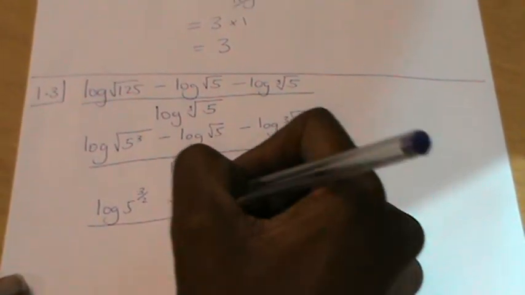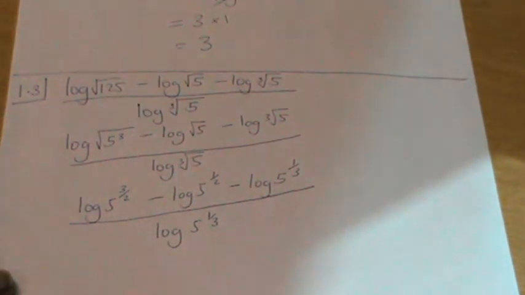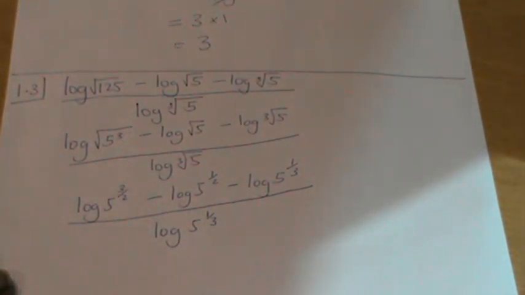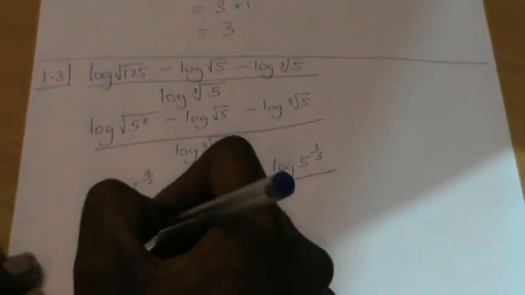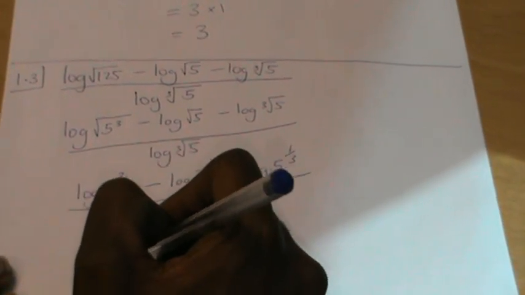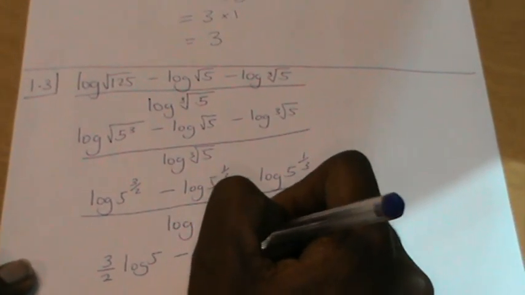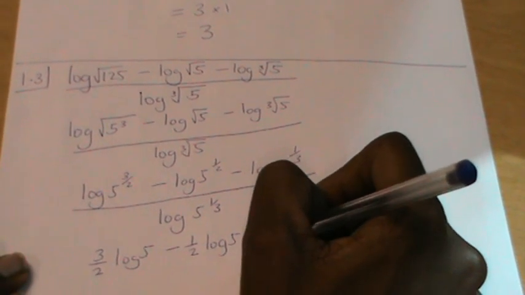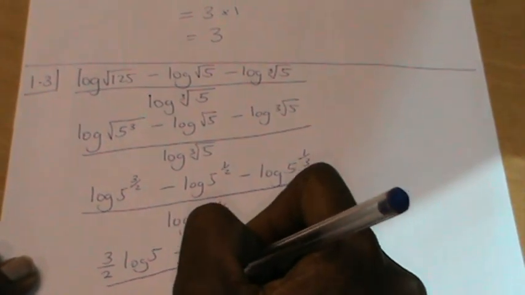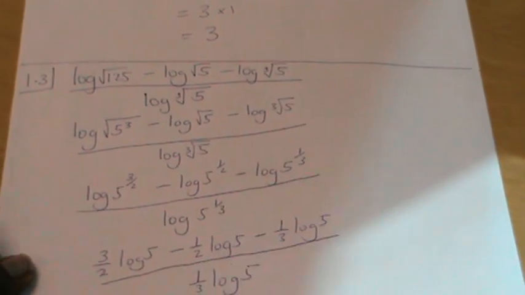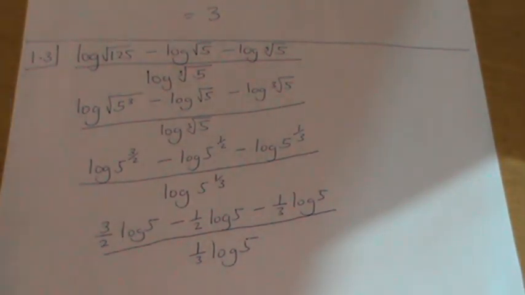Okay, so next thing, I have log 5 to the power of 1 over 3. Okay, now that I have that, what I do is these exponents, I bring them down. Then doing that, I have 3 over 2 log 5 minus half log 5 minus 1 over 3 log 5, and then in the denominator I have 1 over 3 log 5. Okay, so that's what I have over there. Okay, I need more paper.